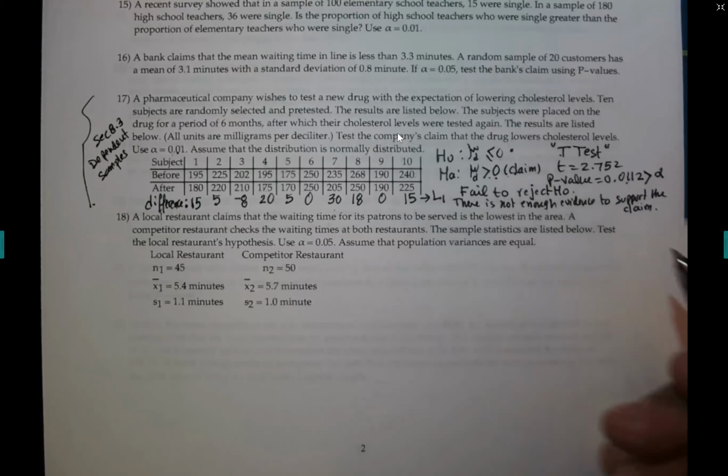Maybe you would tell me, but it seems like it's working for patients. Well, guys, going from 175 to 170 is not substantial. It's only 5 points. I wouldn't want to take a medication that would only lower my cholesterol by 5 points. It has more side effects than the benefits of only getting 5 points lower. So it has to be a lot lower than that. And that's why we could not support the claim.